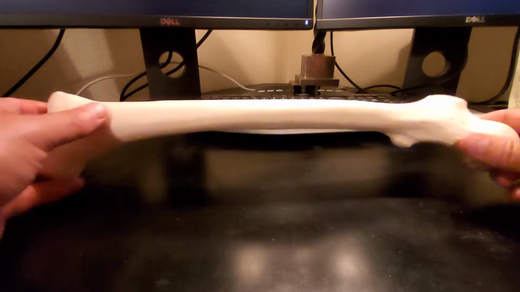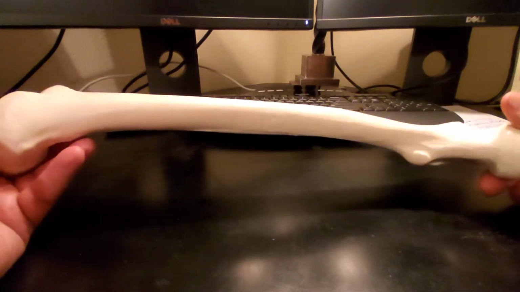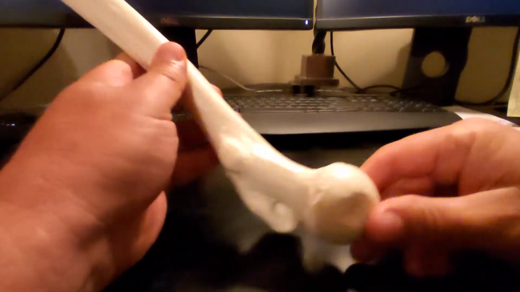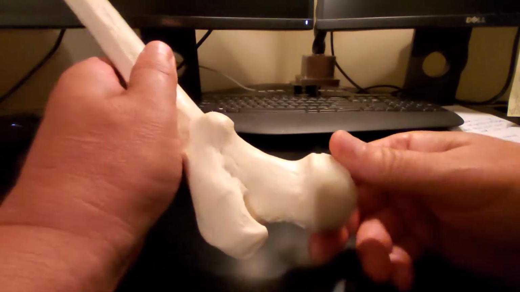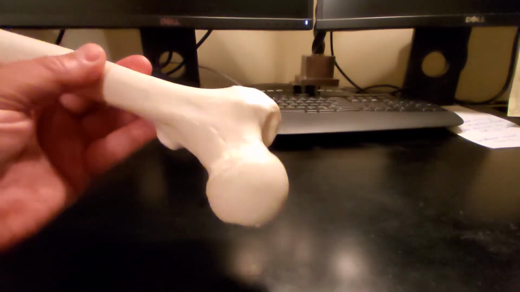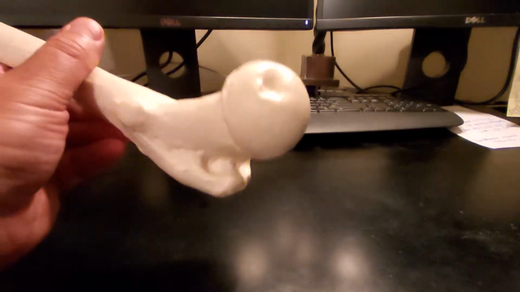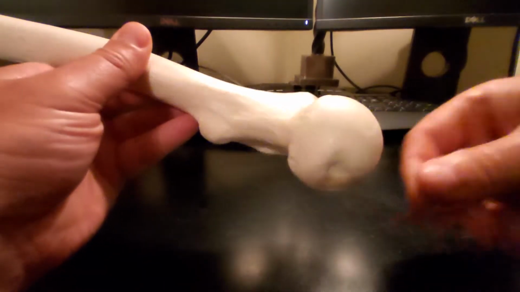The femur, this is the longest and strongest bone in the body. Here you can see we have the head. It's nice and round. That's going to form part of the ball and socket joint of the hip. That's going to articulate with the acetabulum.